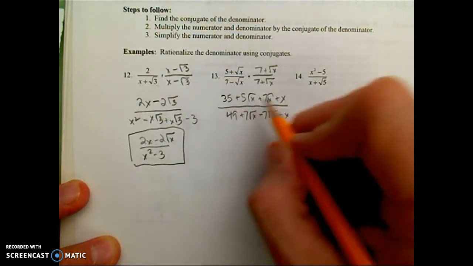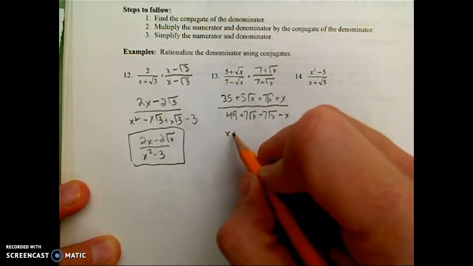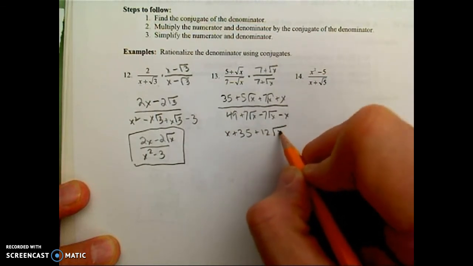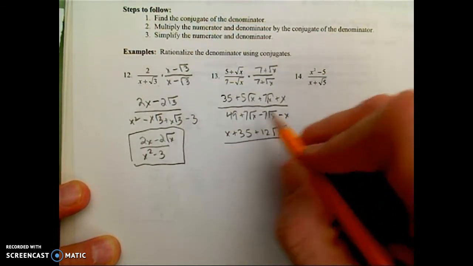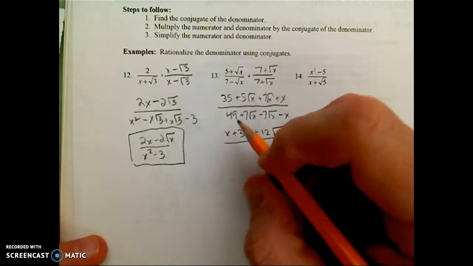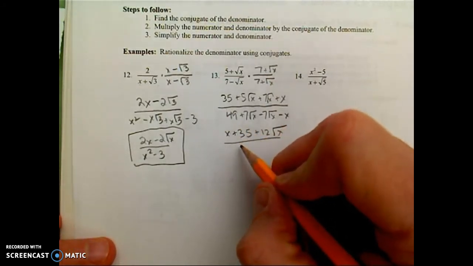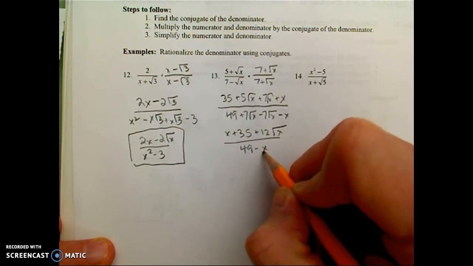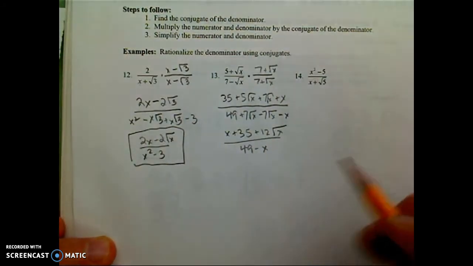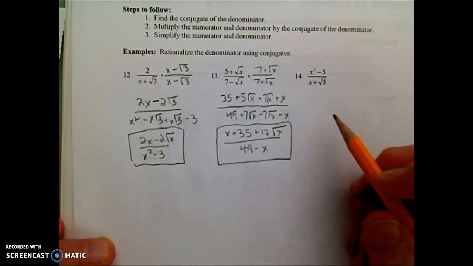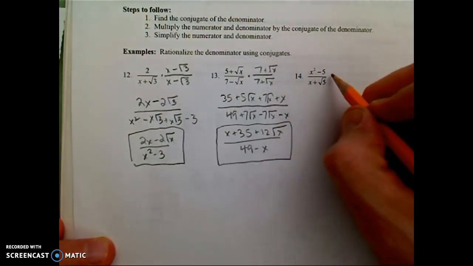So let's see how this simplifies. X plus 35 plus 12 times the square root of x. In the denominator, I have negative x plus 49. I'm going to write that as 49 minus x. And one last one.